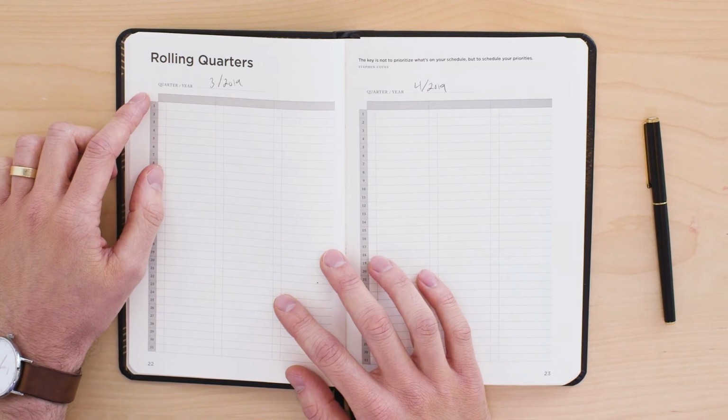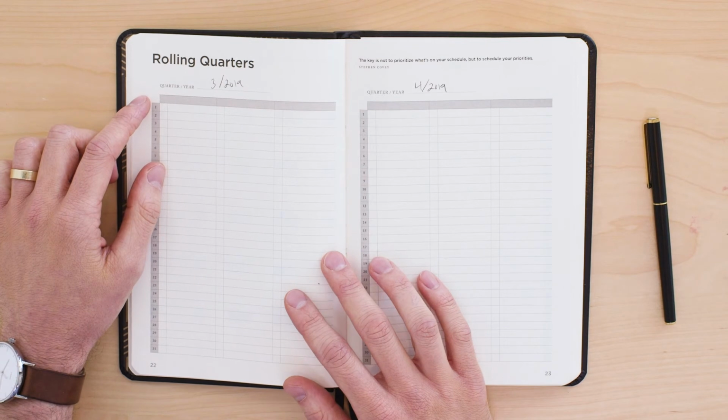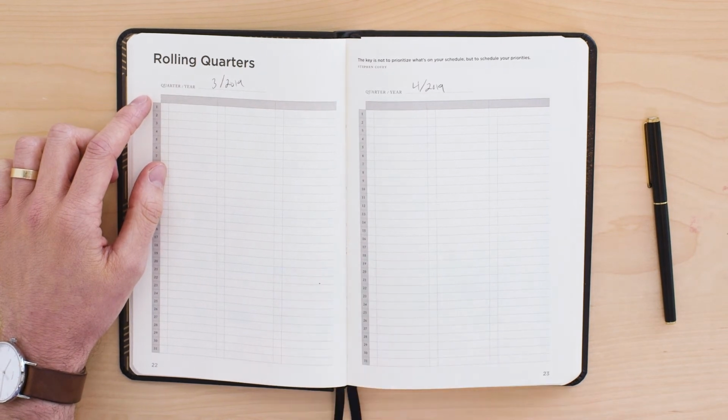First, write down the name of each quarter along with the year on the appropriate page. For example, it could be Q1 2019 or Q2 2020, whatever is the appropriate quarter. There are enough pages for 4 quarters, an entire year. If you use the 3 months on the monthly calendars and the 12 months on the rolling quarters, you can view calendar commitments for a total of 15 months ahead.